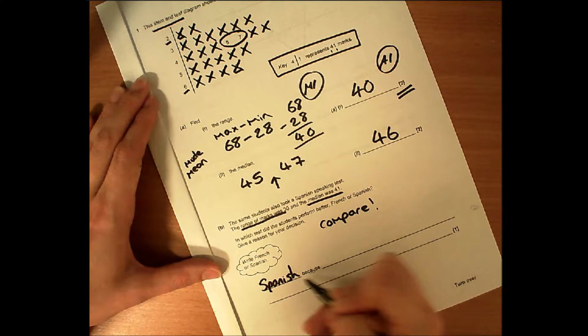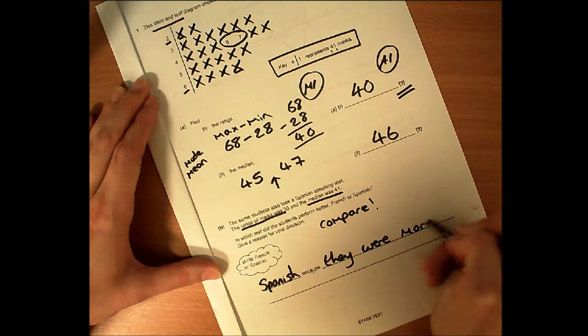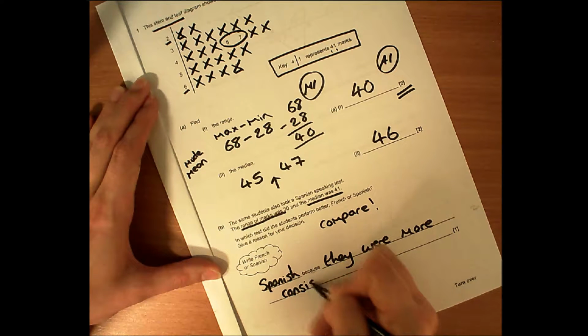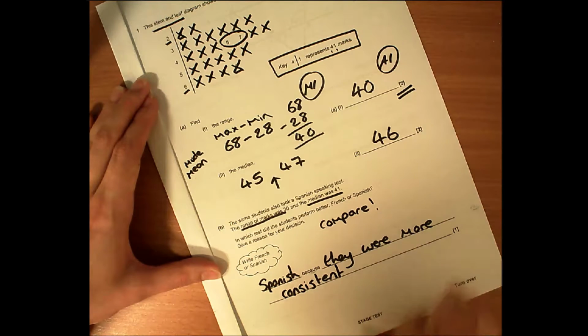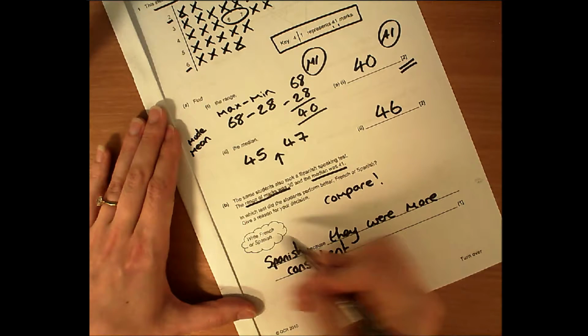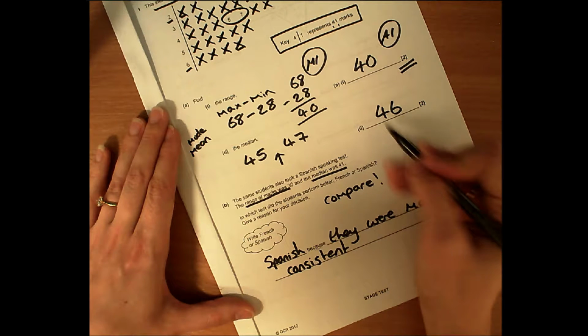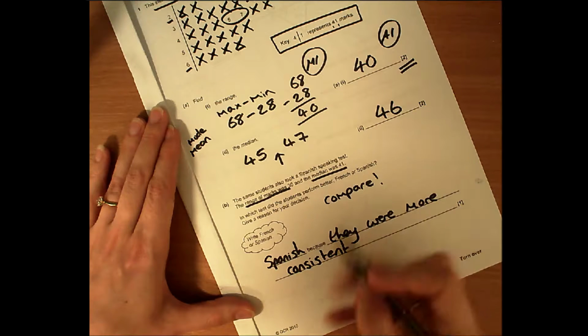And that's because the smaller the range, the more consistent the pupils performed in that exam. So I'm going to write Spanish because they were more consistent. So the smaller the range, the more consistent they are. However, we could have compared the medians and we would have had a different answer if we'd have done that. So I'll write down what that answer would have been as well.